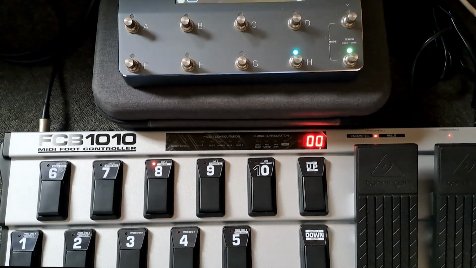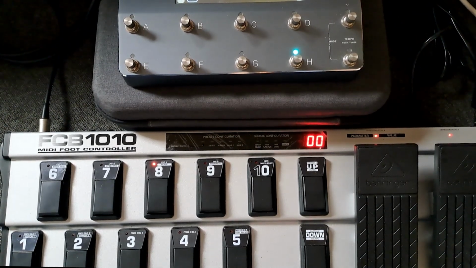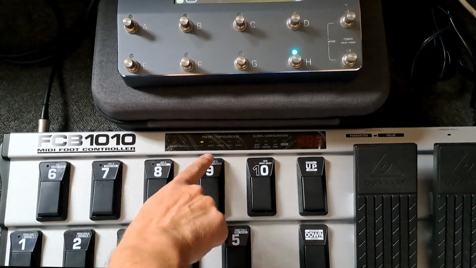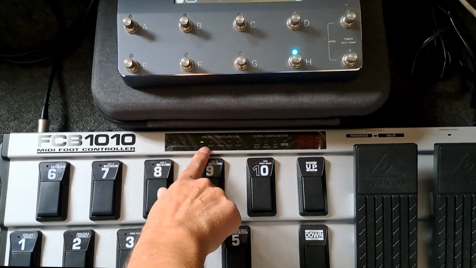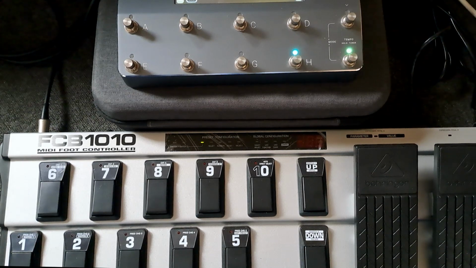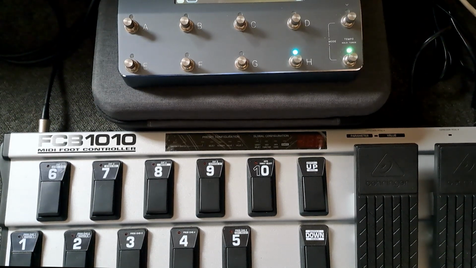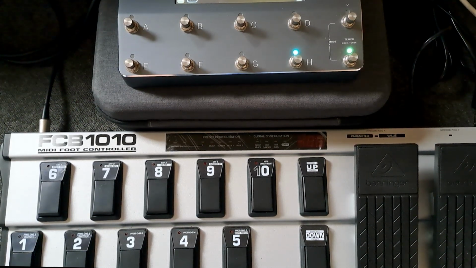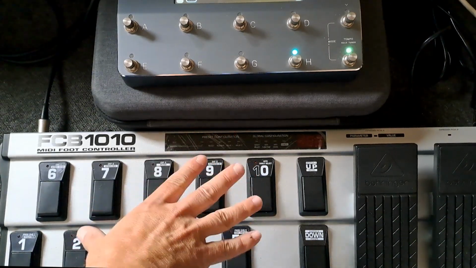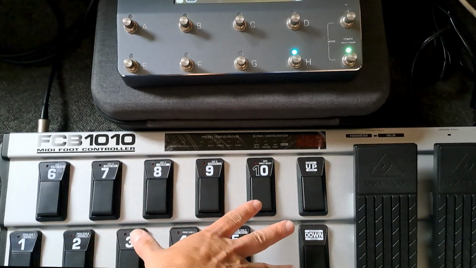First thing you've got to do is get it into edit mode, and there's 2 stages to this. The first stage is to hold the down foot pedal, keep it pressed down until that number goes off and you see this green light flashing. So that's the first stage of getting it into edit mode. I think they do it in 2 stages so that you don't accidentally go into edit mode whilst you're playing live, which would be quite awkward. So you've told the machine you want to go into edit mode.